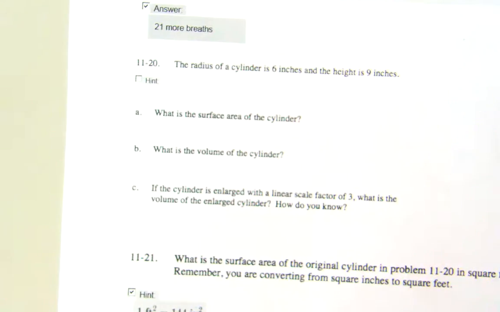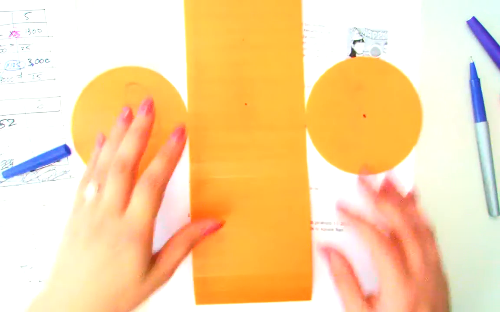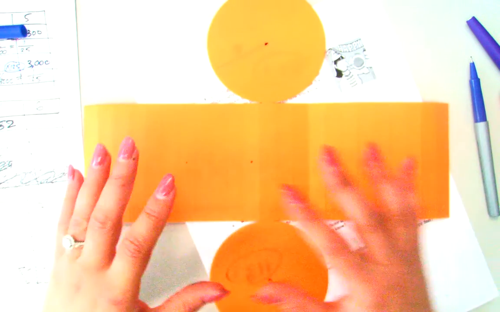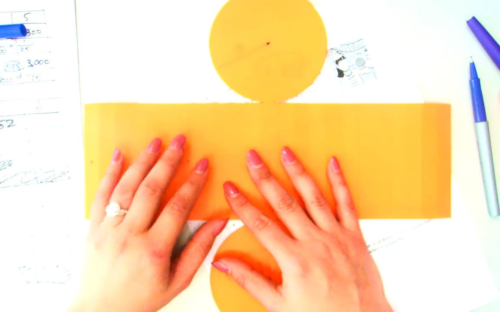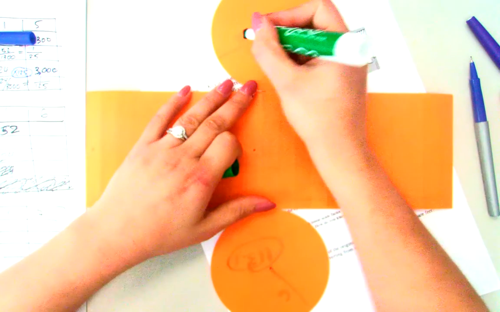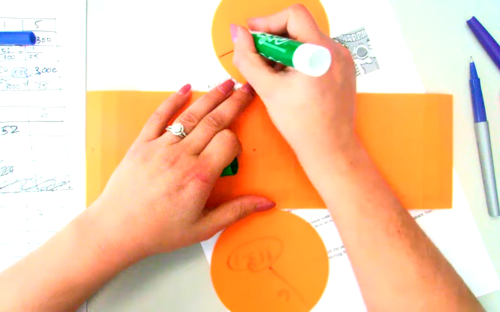So your cylinder is going to have a radius of 6. Can you use more? It's going to have a radius of 6. So that means, oh man, I need an expo. Where do you get an expo from? Expo! Yes.